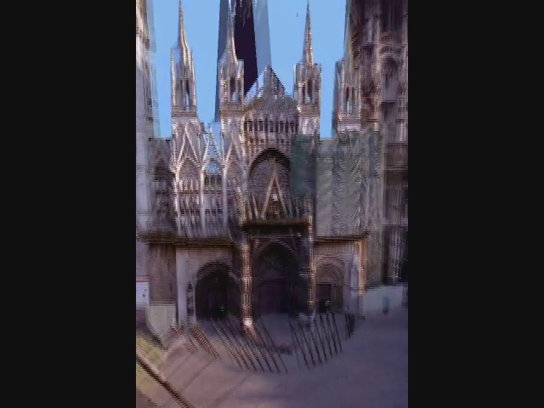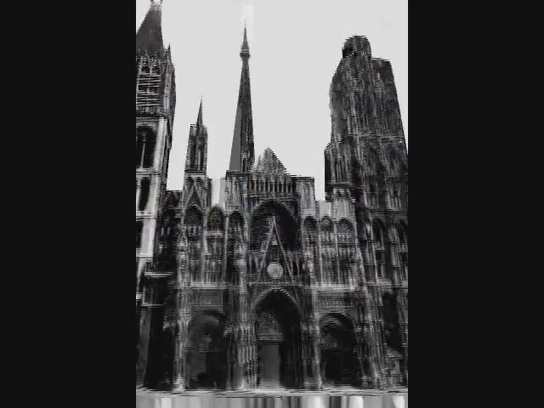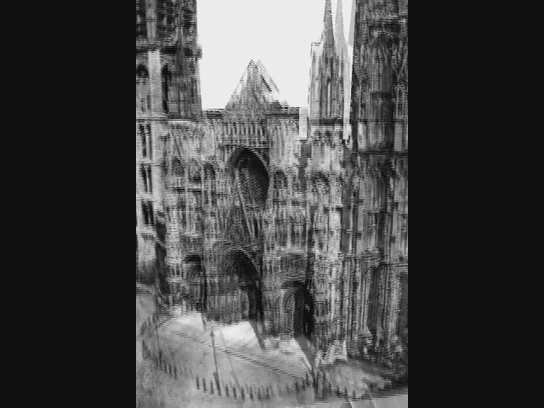By projecting the historic photographs onto the model, we're able to render the cathedral three-dimensionally as it appeared 100 years ago.